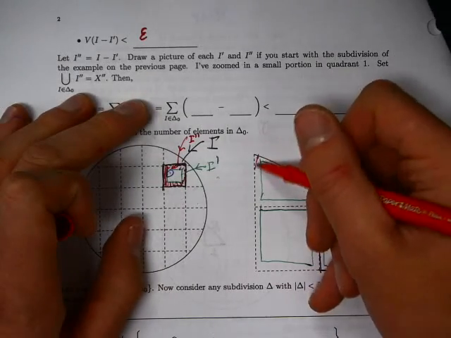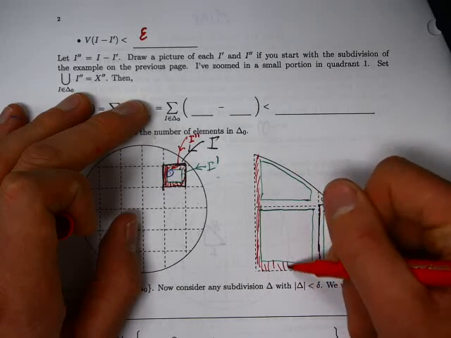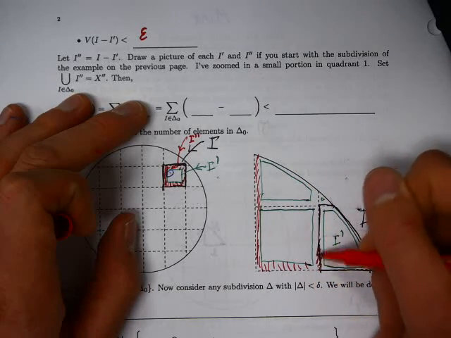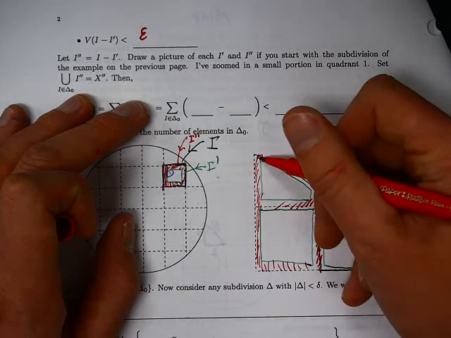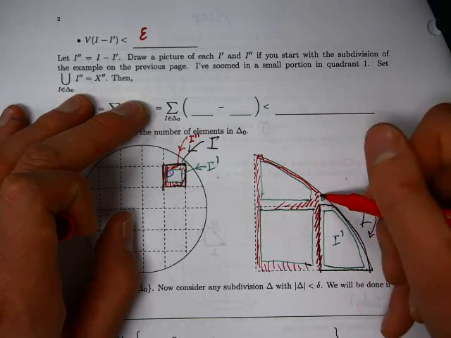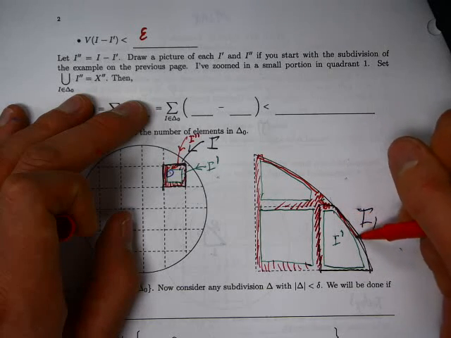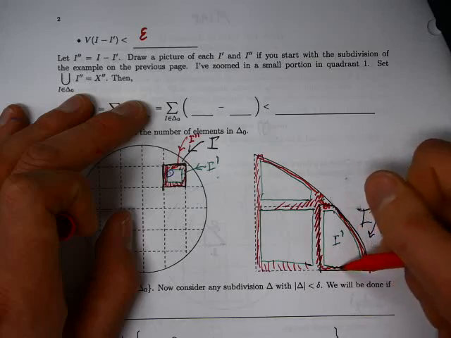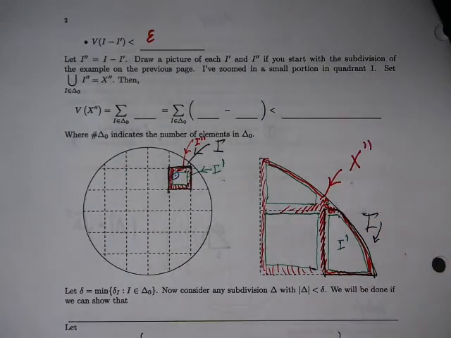So in this picture, there's the bit that I'll call x double prime. Let's compute the volume of x double prime.